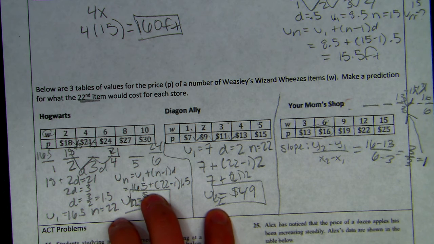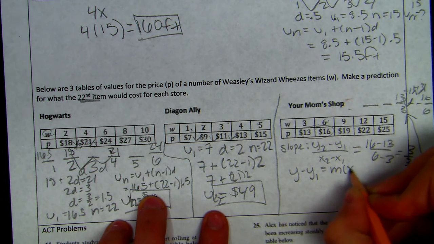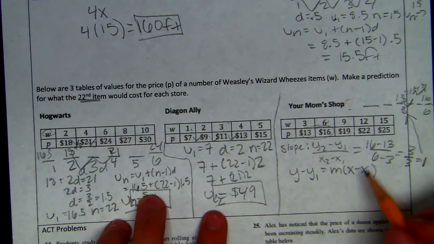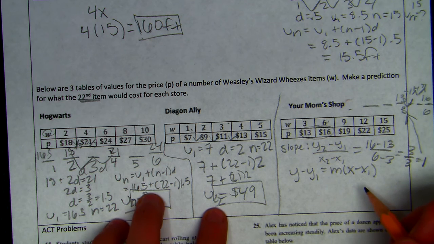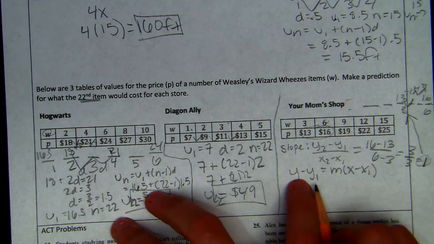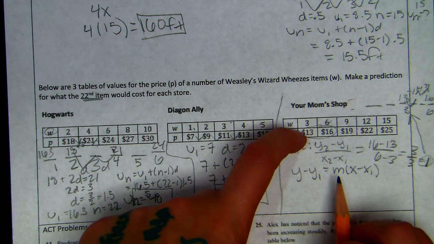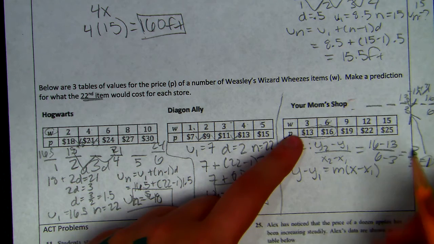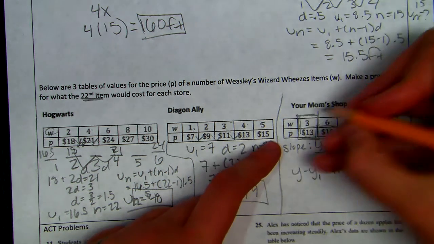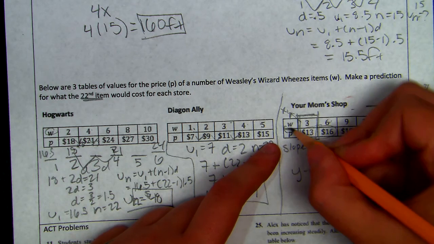I'm going to use what we call point slope form to find this. So the setup for this is y minus y1 equals m times x minus x1. I know this formula will look scary, but it's actually super useful because we already found our slope. That's one of the parts. And this lets us generate an equation when we know another point. So I'm going to assign this first column to be my x1 value, and this 13 is going to be my y1 value.